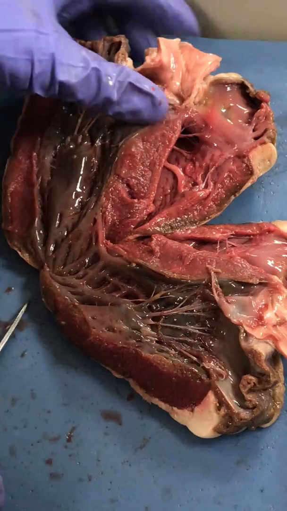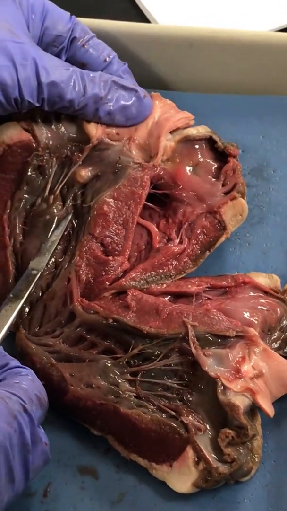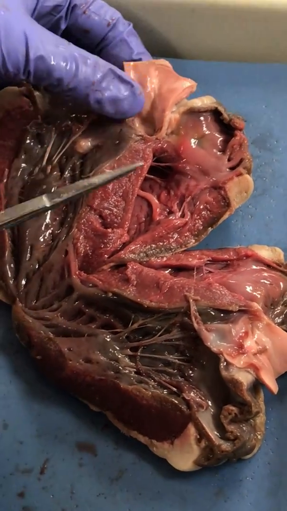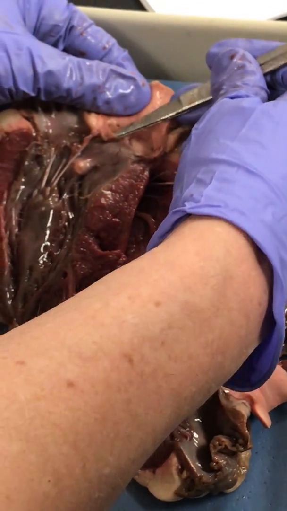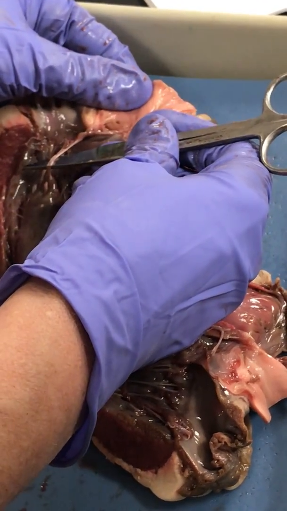Okay? Now, leaving the left ventricle is the aorta. And that has semilunar valves. So we can confirm that these are semilunar valves because they have no chordae tendineae attached to them.